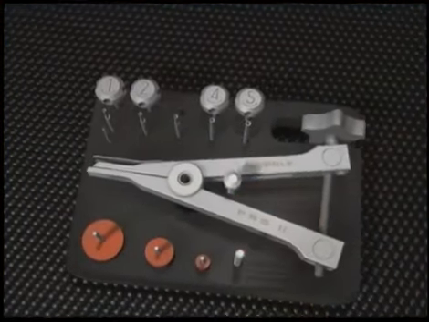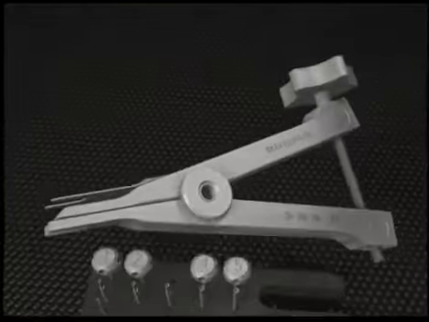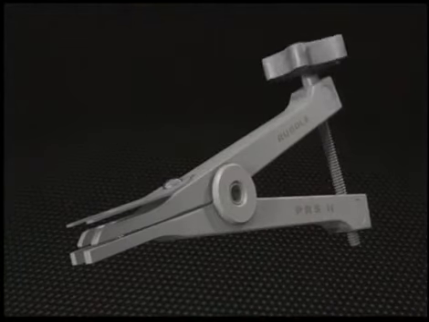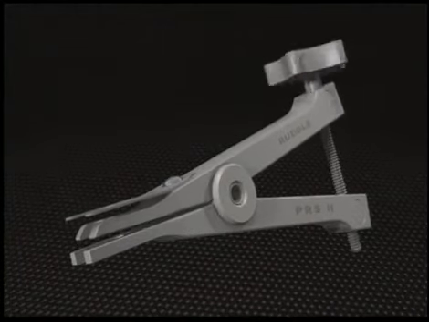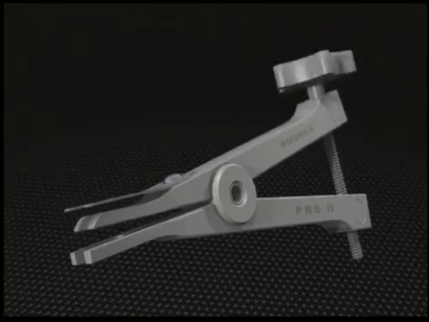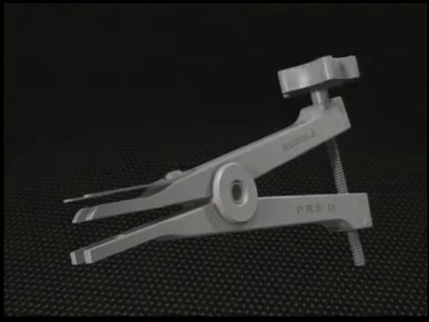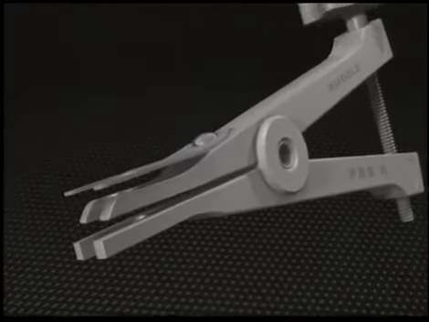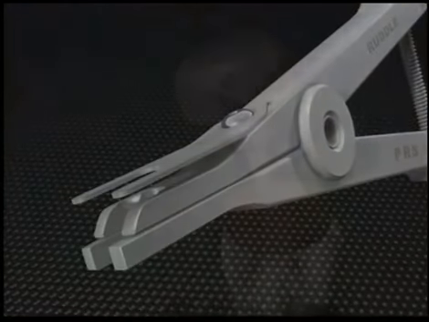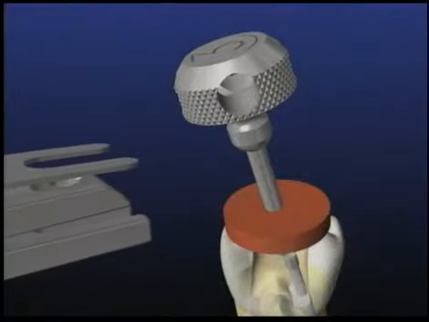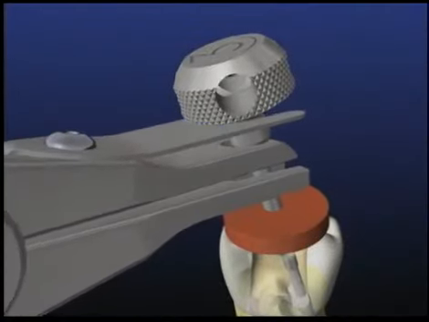Now select the extracting plier from the PRS kit. The screw knob is turned clockwise to activate and open the arms of the plier. This simple action efficiently and safely generates the removal force. The plier's small profile allows for easy access to posterior teeth. Properly mount the extracting plier on the engaged tap.